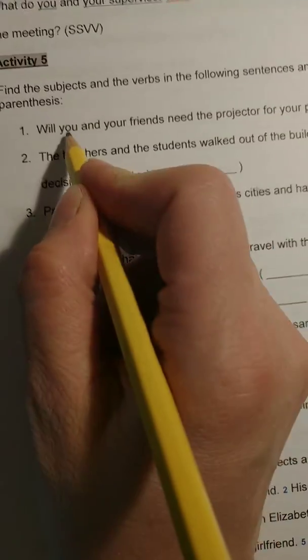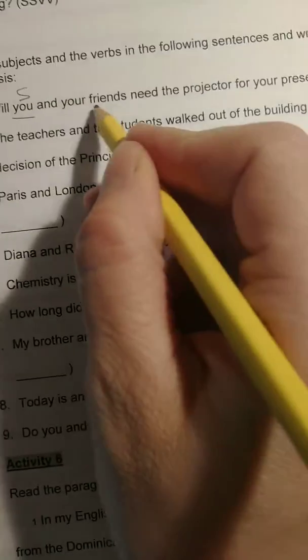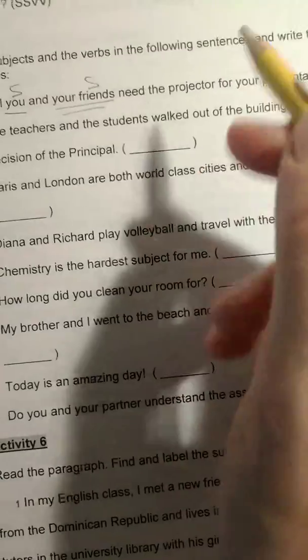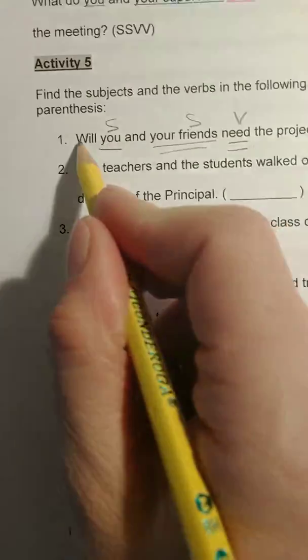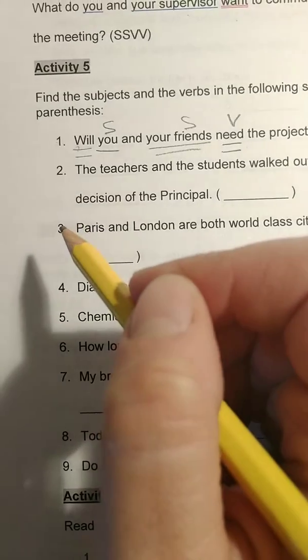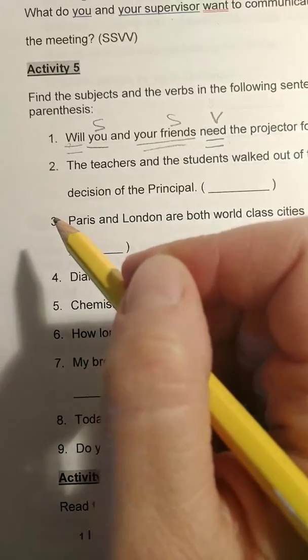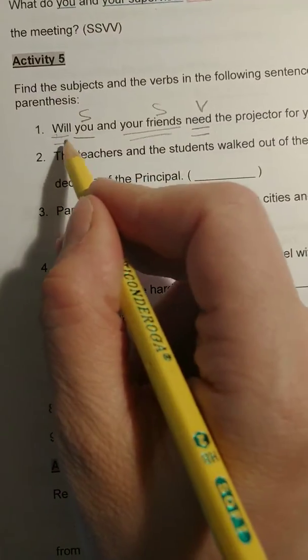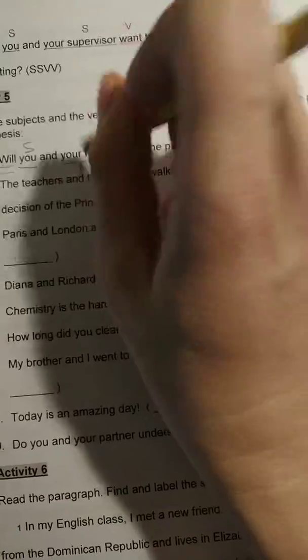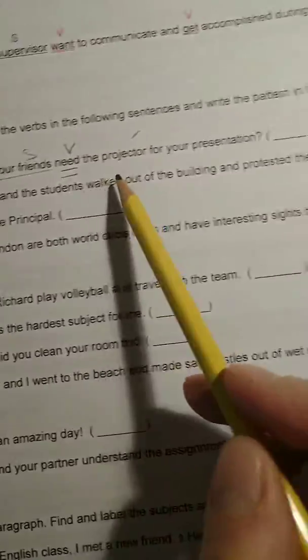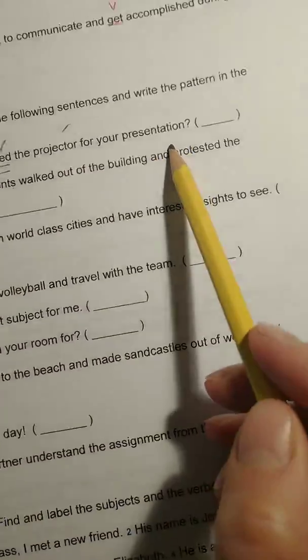Here we have, will you and your friends need. Will is actually part of the verb. This is going to be a question, and so will is the helping verb. Will you and your friends need the projector for your presentation?